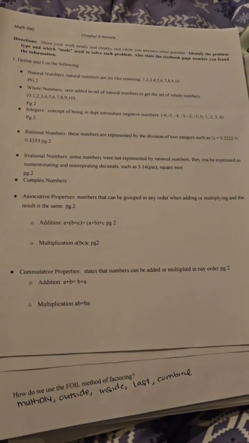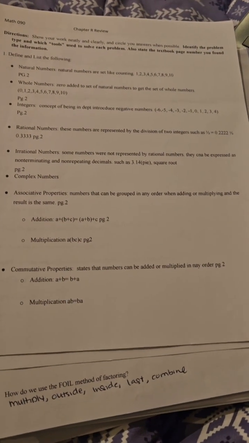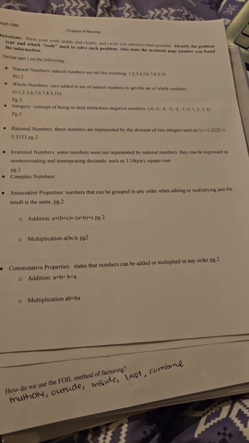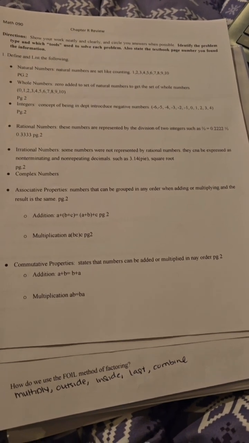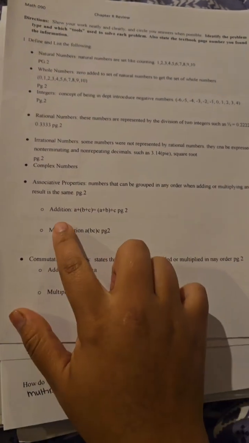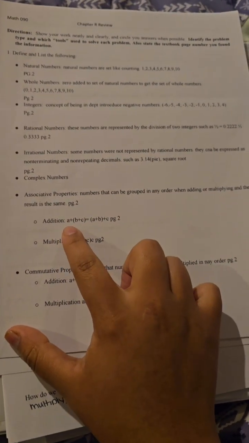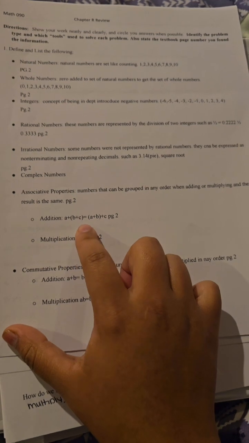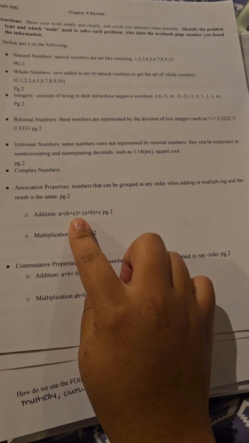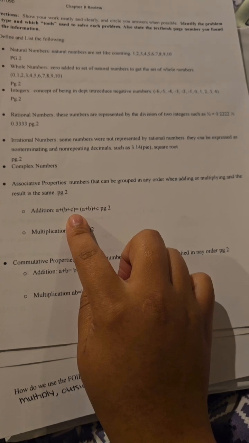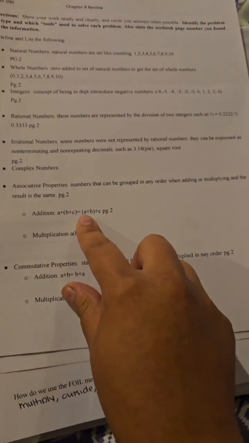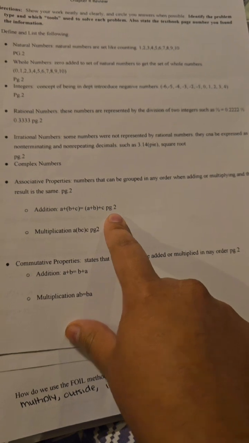Associative properties are numbers that can be grouped in any order when adding or multiplying and result in the same answer. So that would be like when you're adding A plus B plus C, you would group it in a different way, which will equal the same result.